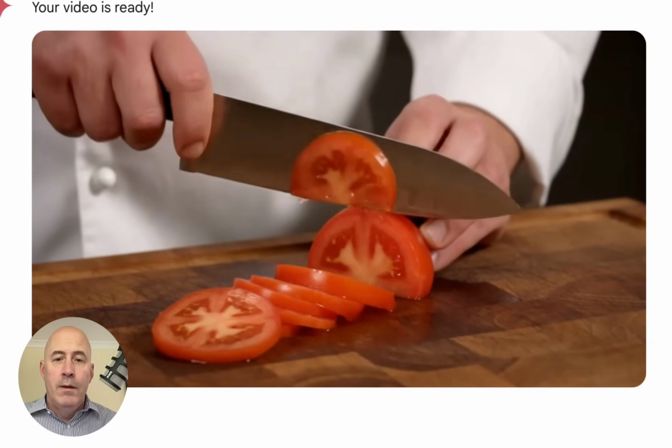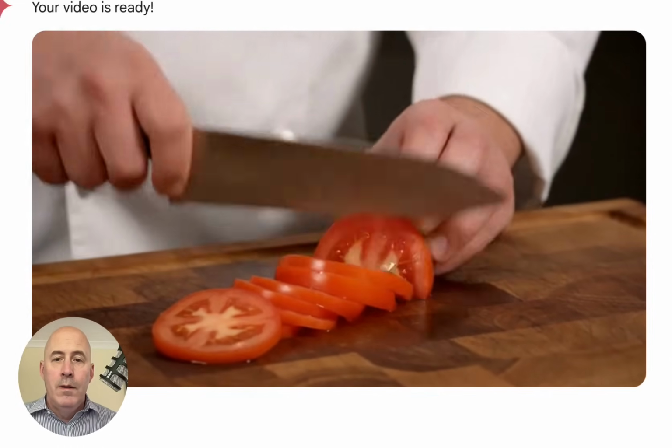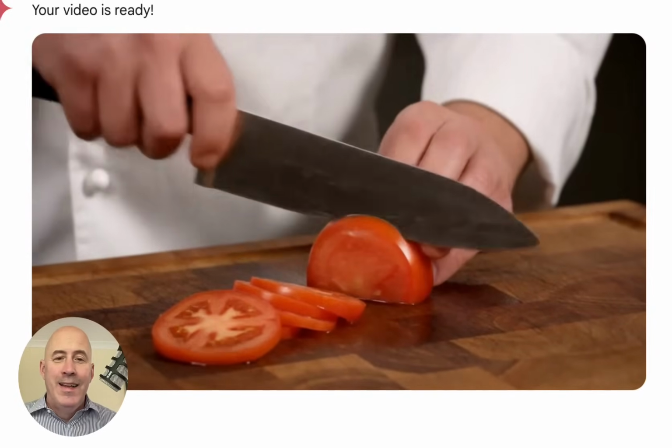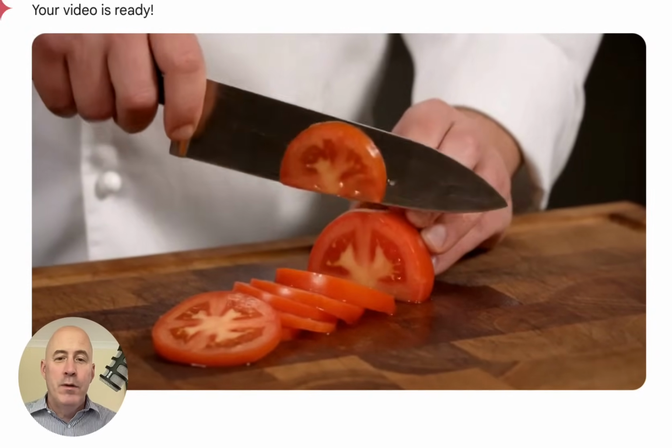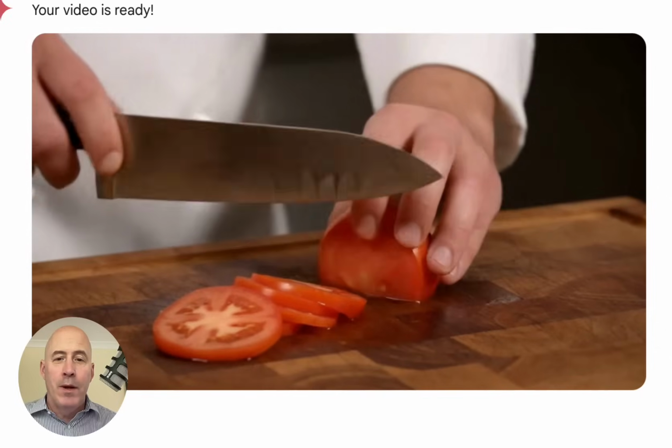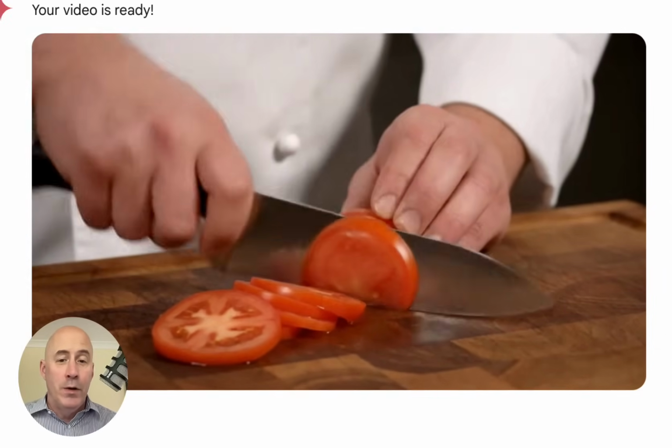Look at that. Nice and thin. Exactly what I asked for We're going to slice our And- tomato Good sound, nice and thin. quality, and the chef talking in the background. We're going to slice our tomato And you understand what he's saying.